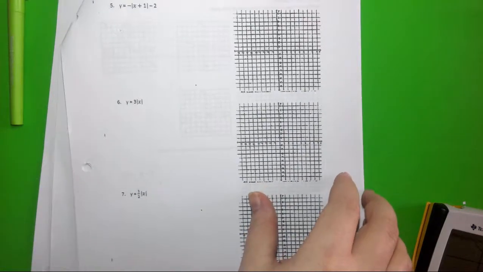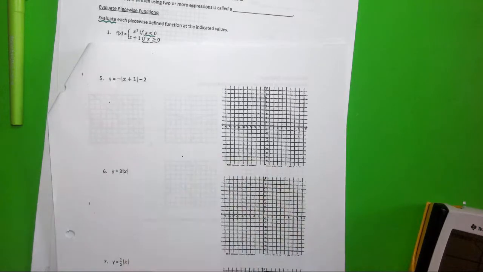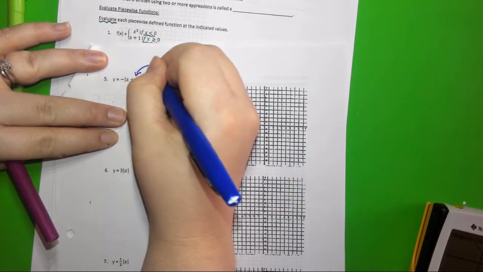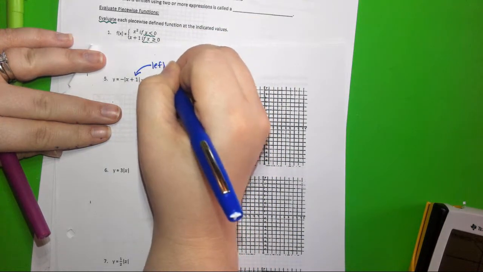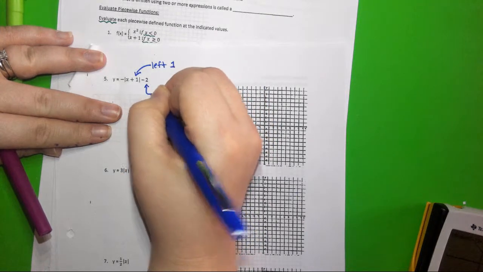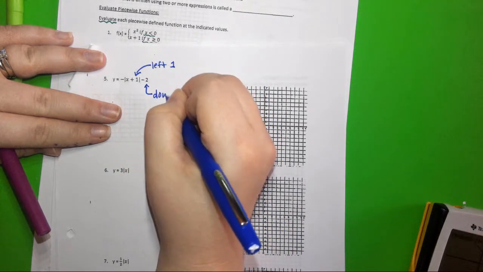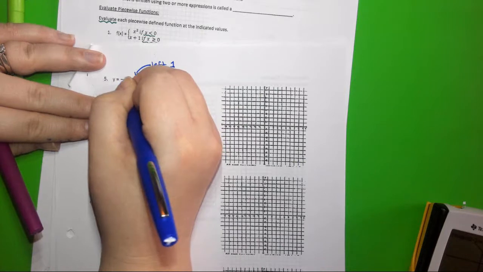Okay, so we see the negative x plus 1 and the minus 2. Let's guess what's going to happen to this graph before we graph it with our calculator. What's the plus 1 going to make us do? What's the minus 2 going to make us do? What's that minus on the outside going to make us do?